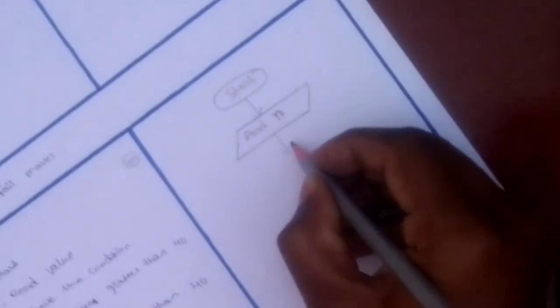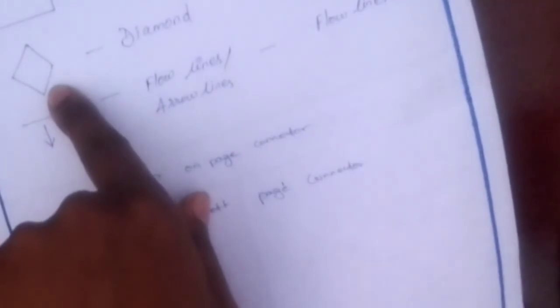Now draw the flow chart. Always start with start, an oval shape, with one flow. We want to get the data or values from the user, so you just draw a parallelogram, read n values. So I am writing n number of marks, because n number of students are there in the class. Now I want to check the condition, so decision. You just draw a diamond shape.